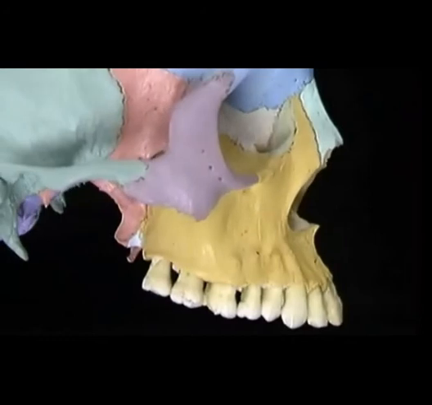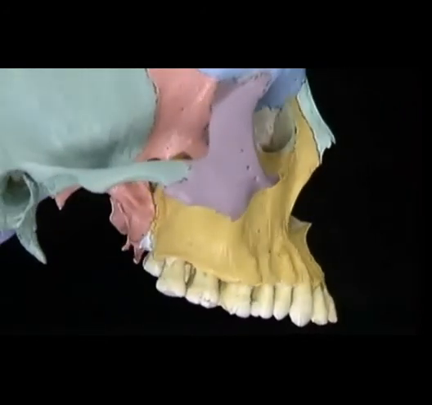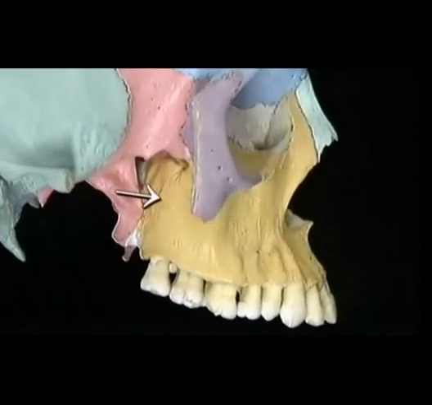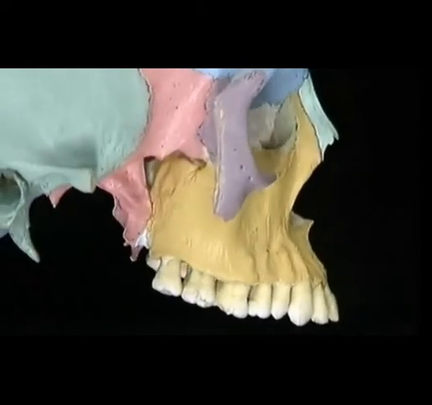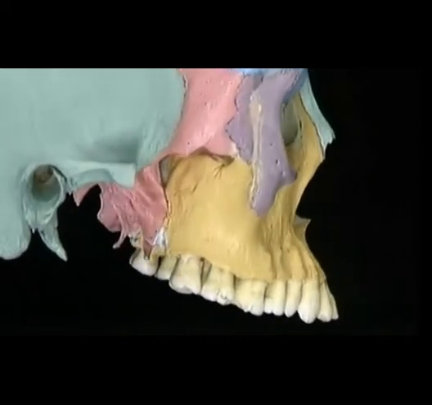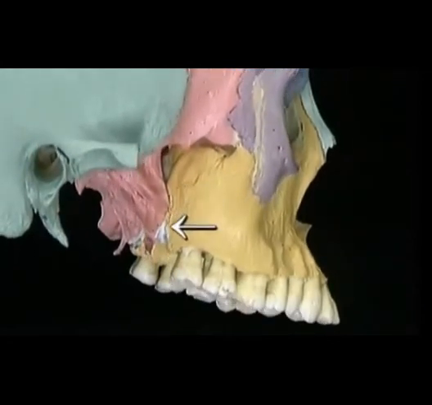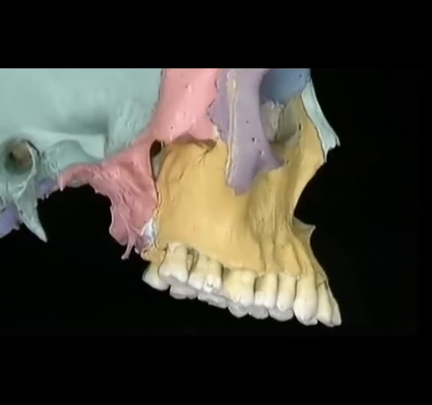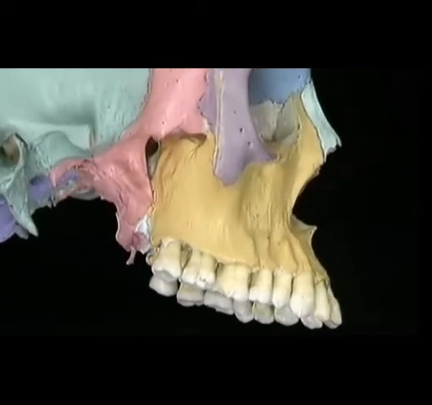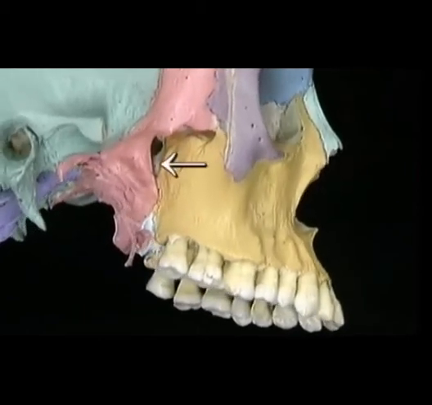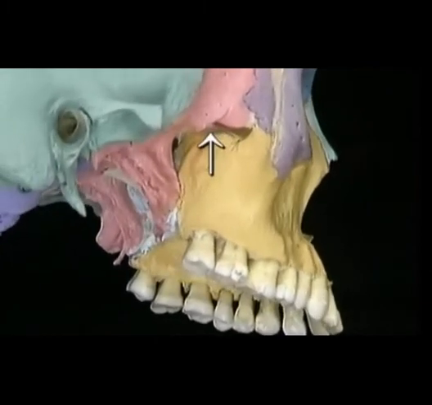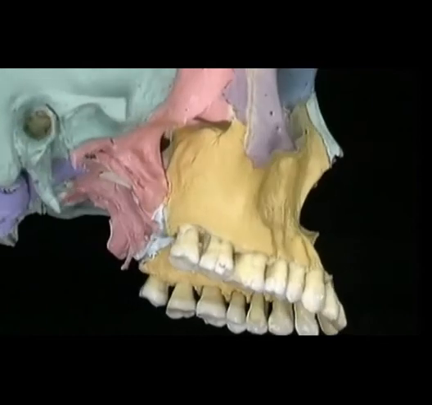To see the posterior of the maxilla, we'll remove the zygomatic arch. Here is the back of the hollow part of the maxilla. Here the maxilla is joined to the bone behind it, the sphenoid bone. Apart from this attachment, the maxilla is separated from the sphenoid bone by this impressive cleft, which has a vertical part and a horizontal part.